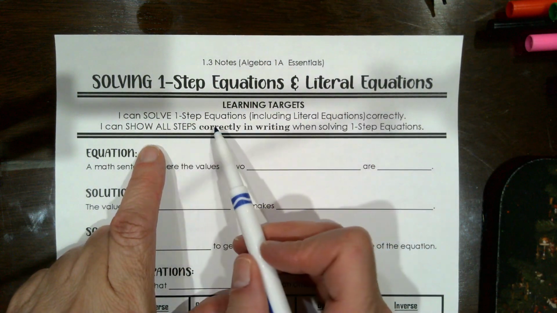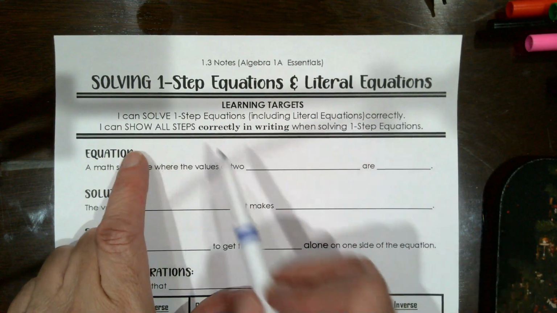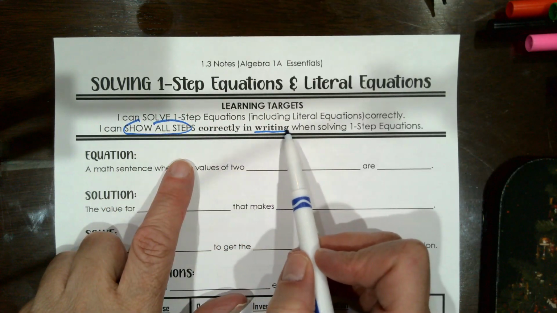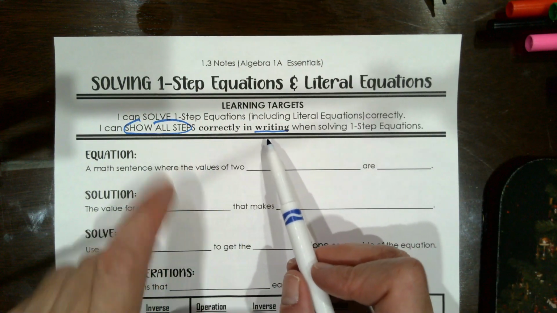I can solve one-step equations, including literal equations, correctly. I can show all steps correctly in writing when solving one-step equations. And so I'm really going to focus on this, showing your steps correctly.